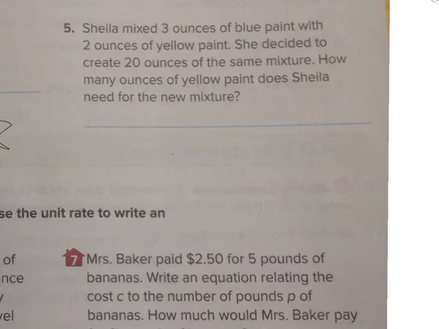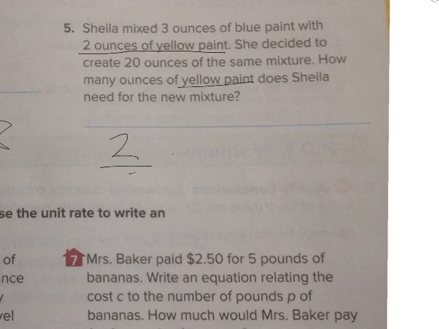Alright, for number 5, we're going to do kind of the same thing. It says that there are 2 ounces of yellow paint, and we want to know how many ounces of yellow paint there will be in the end. So we're going to put 2 on the top, and she said that there were 3 ounces of blue paint and 2 ounces of yellow paint. So we add those together, so we get 5, and that is equal to, she decides to make 20 ounces of the same mixture. The 5 is the total that she made the first time, so we have to put the total on the bottom again. She decided to make 20 ounces this time, so we put that on the bottom. And what we want to know is how much yellow paint, which is our top number, so we put that as an X.